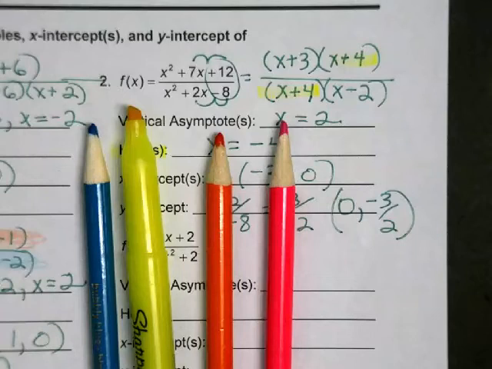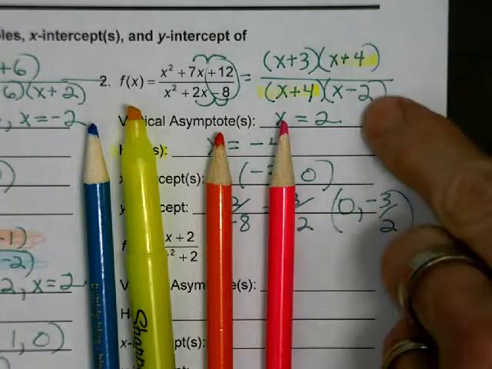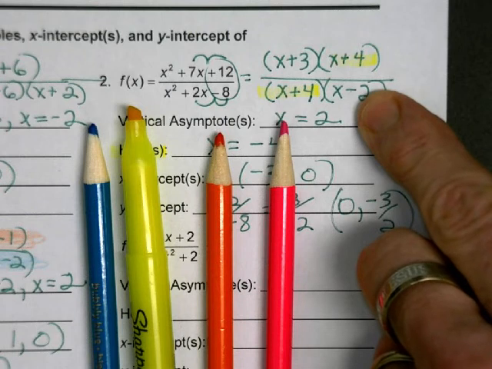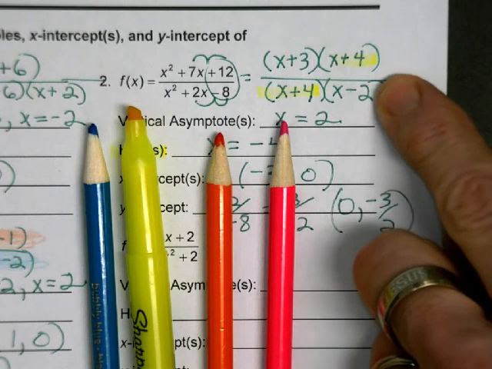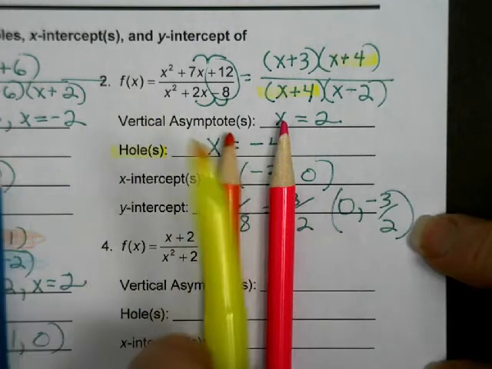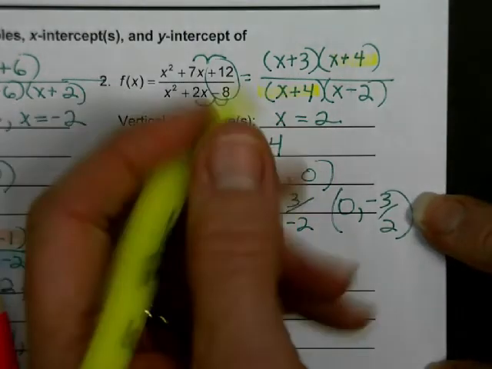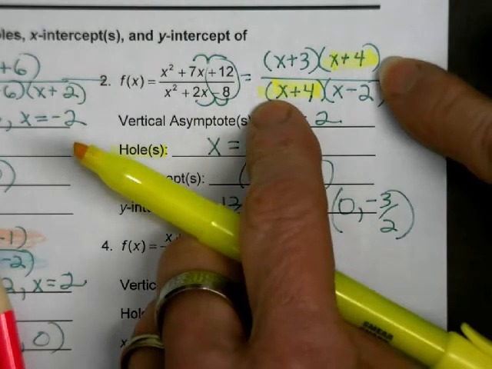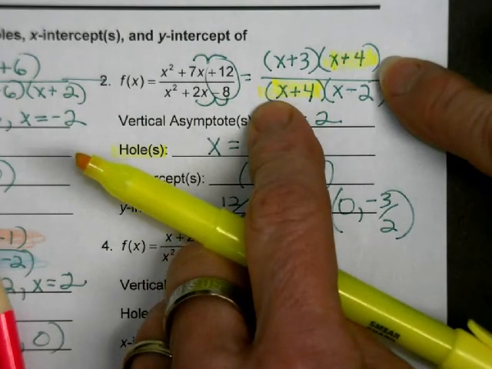Quick review on number 2. We wrote our polynomials in factored form. That's always the first step, if possible. Then I like to find my holes first, and so holes come from common zeros from the numerator and denominator.